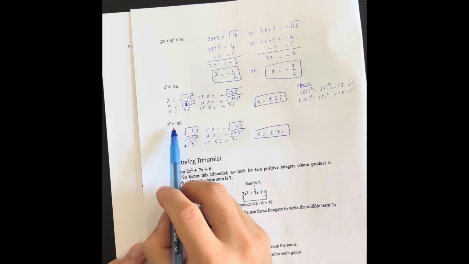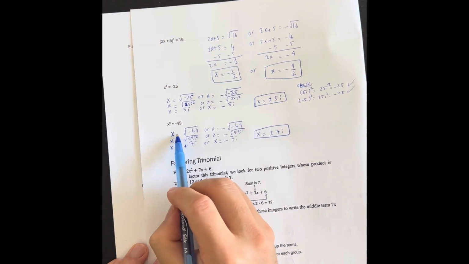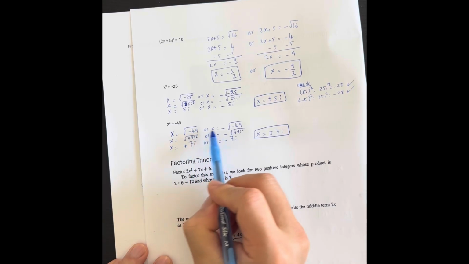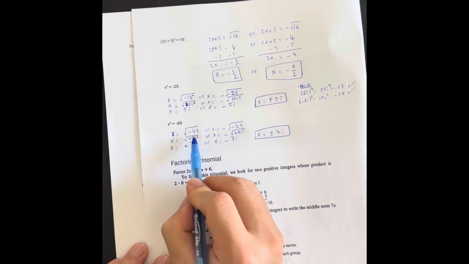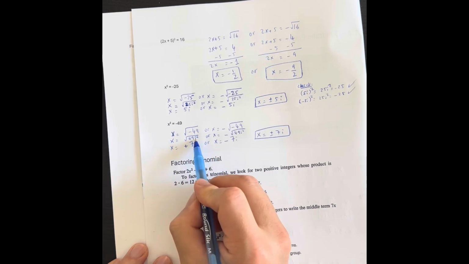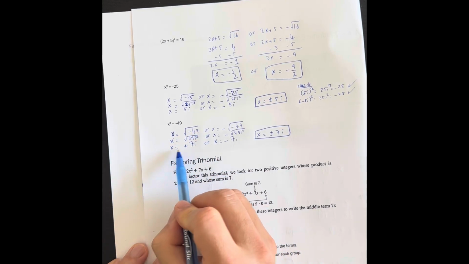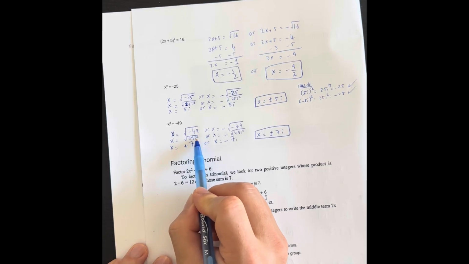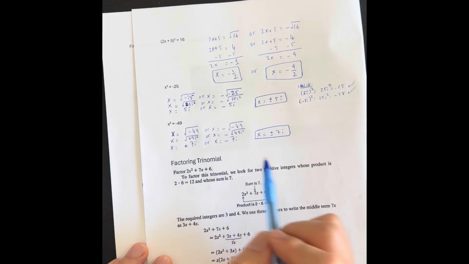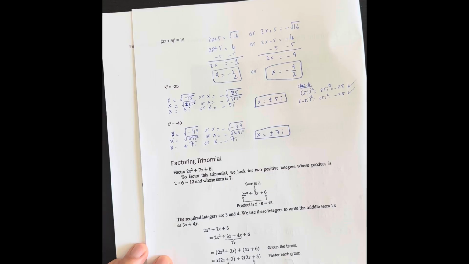Similarly, for x squared equals negative 49, that means x equals the square root of negative 49, or x equals negative square root of negative 49. And negative 49 is 49i squared. So x is then 7, the square root of 49 is 7, and the square root of i squared is i. So x is plus or minus 7i.